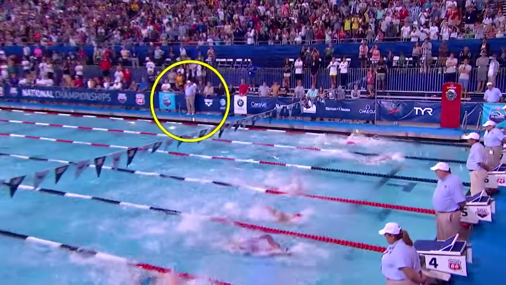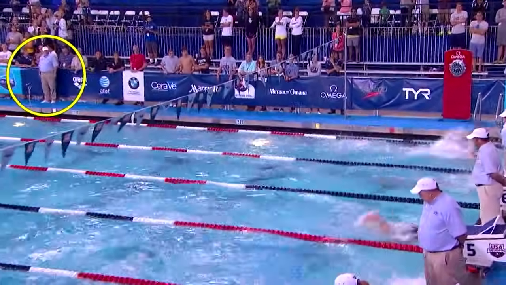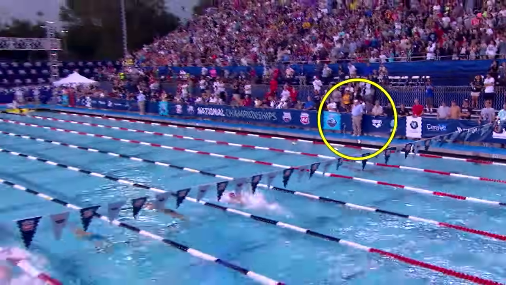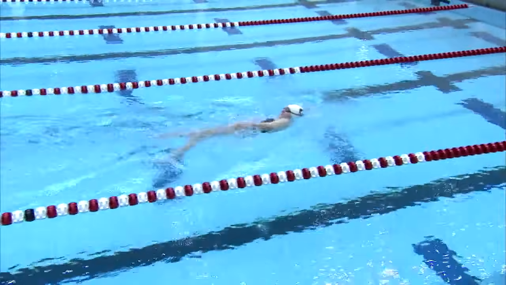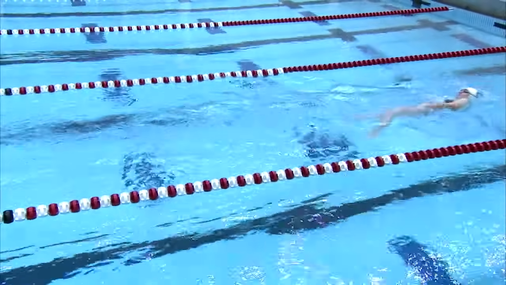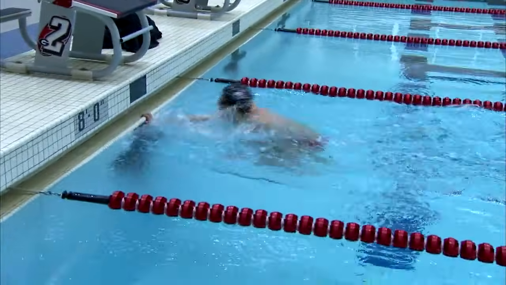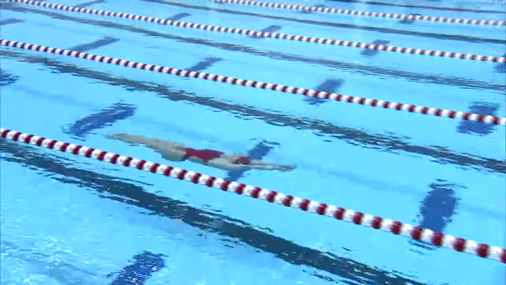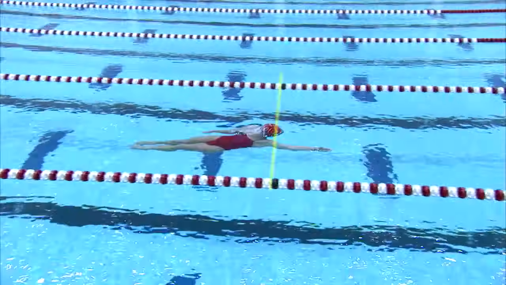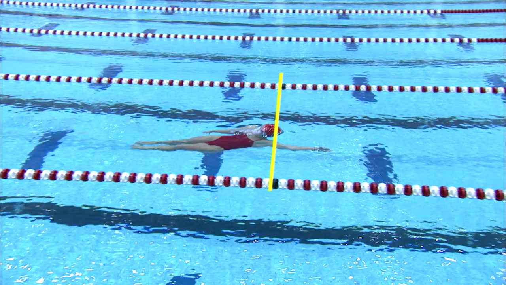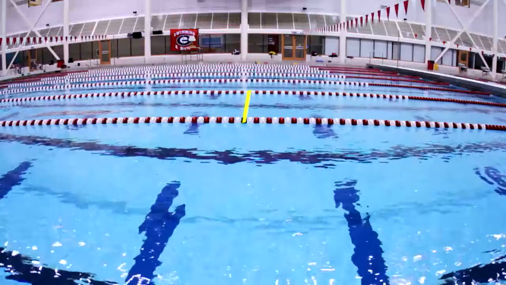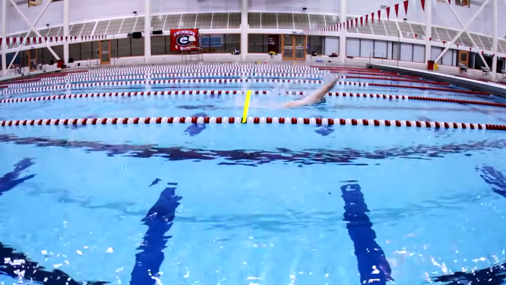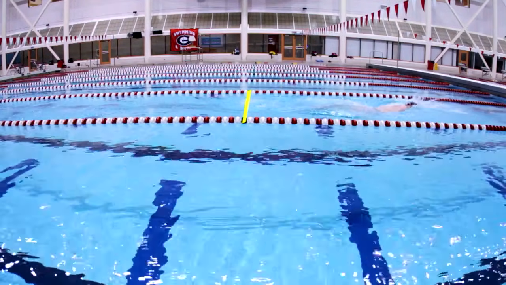From the side of the pool, the stroke judge shall observe that the head breaks the surface of the water before or at the 15-meter mark. Some part of the swimmer must then break the surface of the water until the next turn. This swimmer breaks the surface of the water with her head at the 15-meter mark and is legal. In this example, the swimmer breaks the surface of the water beyond the 15-meter mark and is not legal. This swimmer should be disqualified.